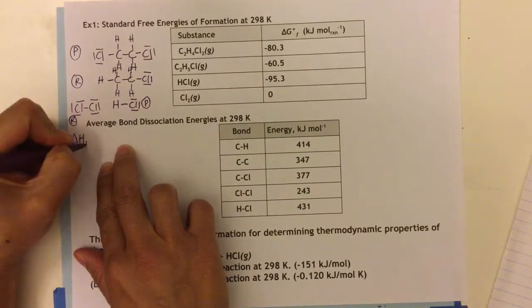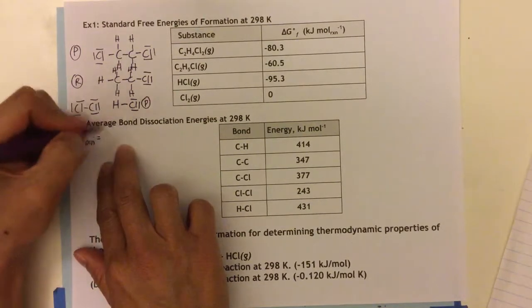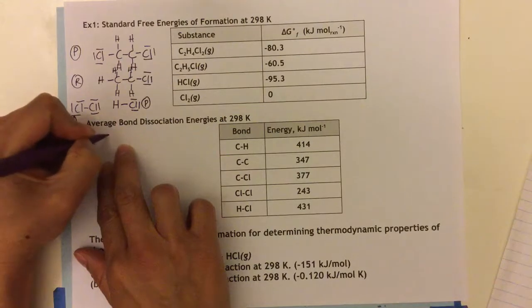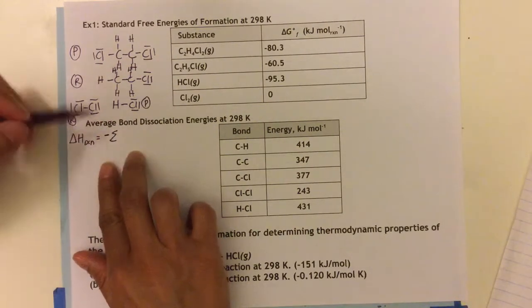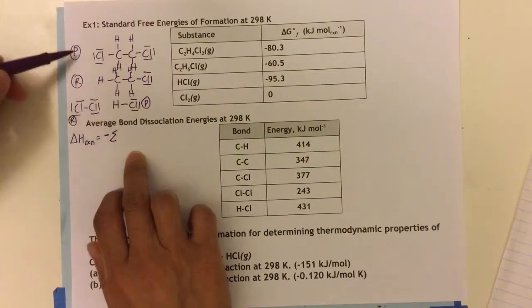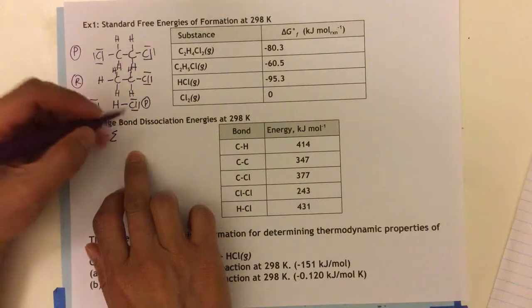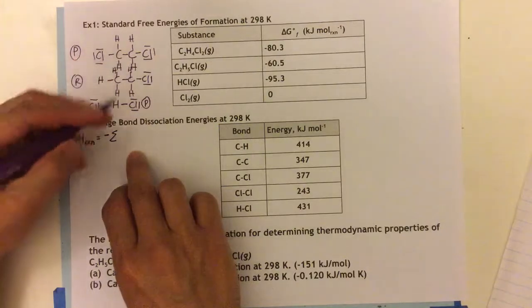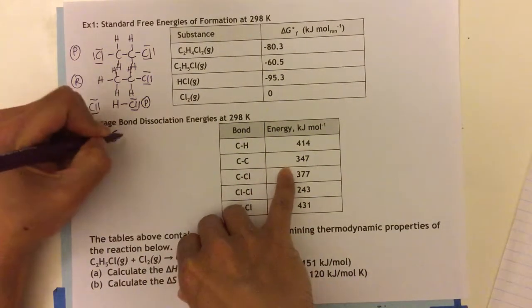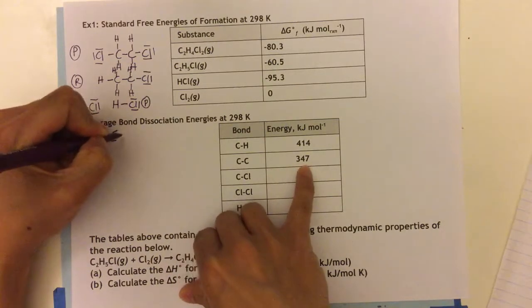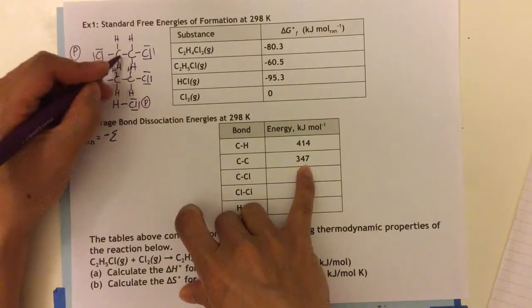Delta H of a reaction is taking the negative of the sum of the bond energy of the products. Right here, if we look at all the bonds in the products, we have a C-C bond. So the C-C bond is 347. I'm just looking at this bond.